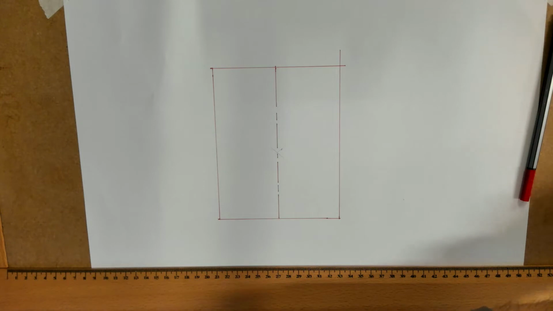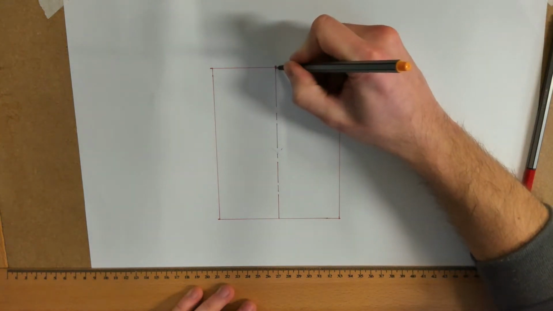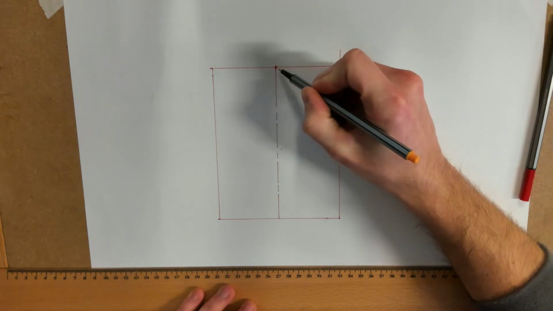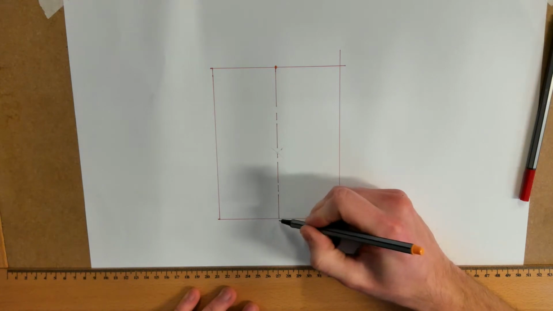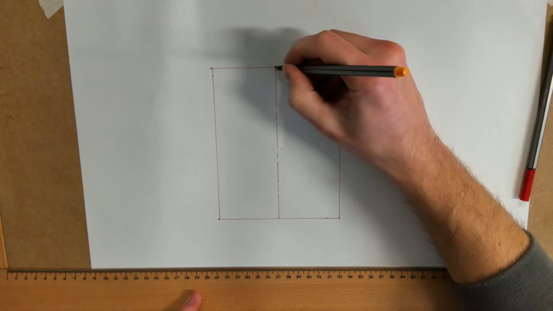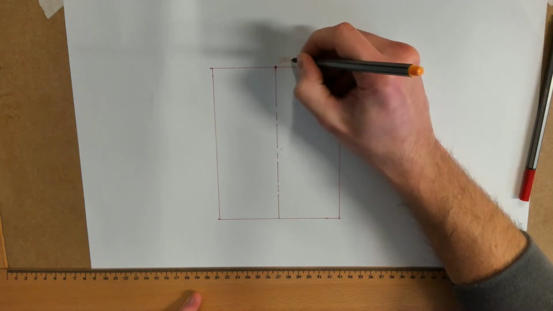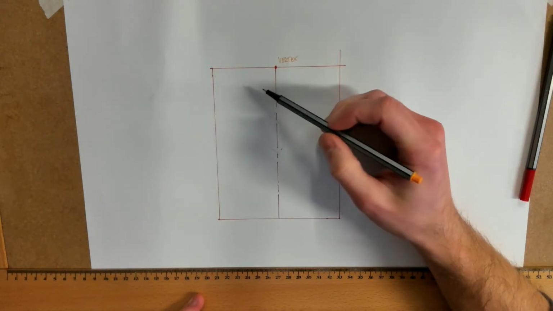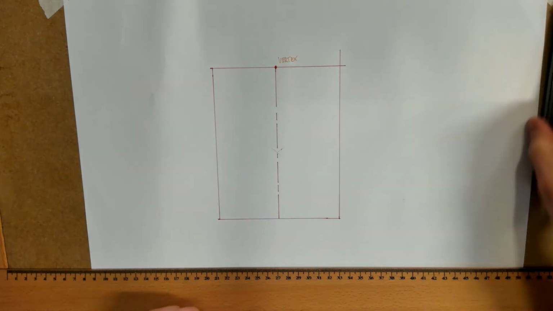We also need to find the vertex. Now the vertex is the point at which the parabola changes direction, so it goes from a rise to a fall, or if it was at the bottom it would be from a fall to a rise. So it's where it turns that corner. Okay, in this case the vertex is right up here. So the vertex is always the highest or the widest point of the parabola. Okay. It is the turning point.